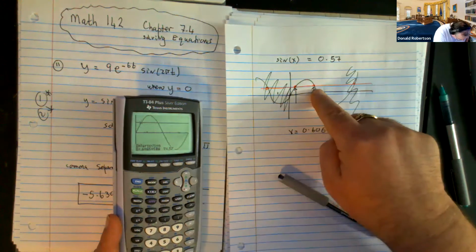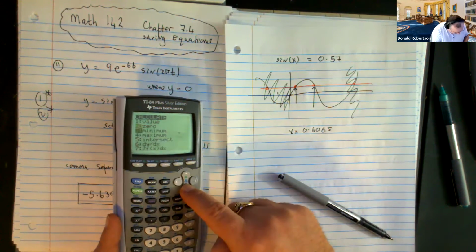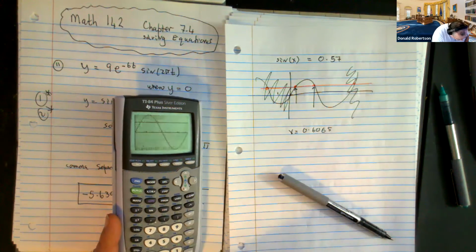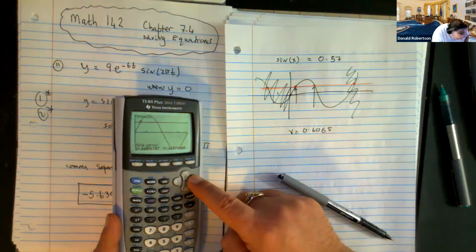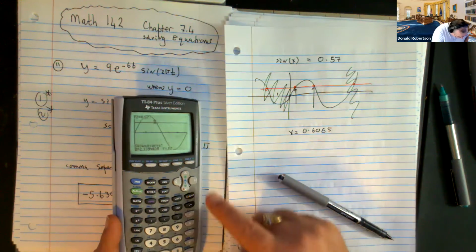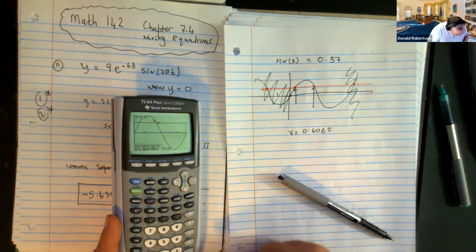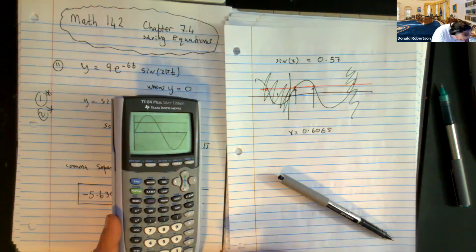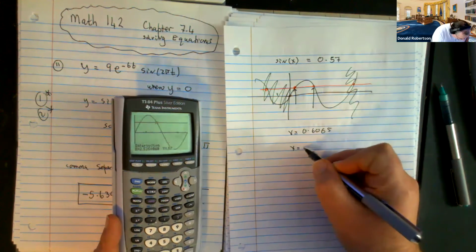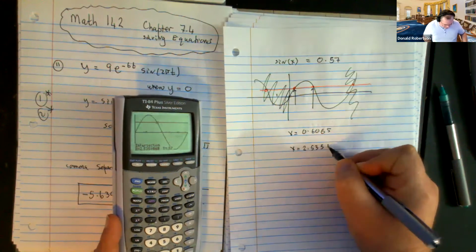Well, you just go back and do second calc again. You choose option 5 again. You drive your little car, but this time you drive it so that it's near that one. You press enter. You drive your little car somewhere close to it. Press enter. And the second answer I get is 2.5351 to 4 decimal places.